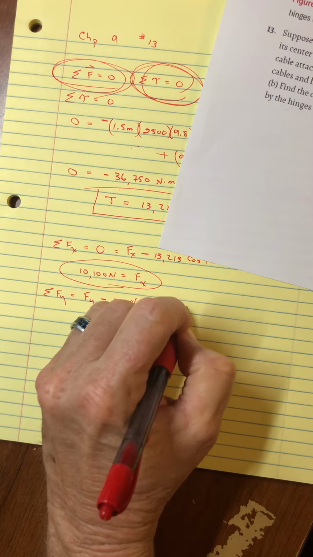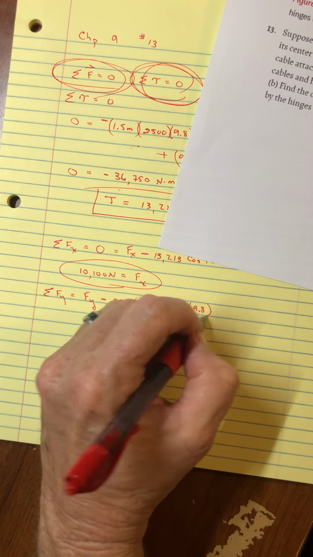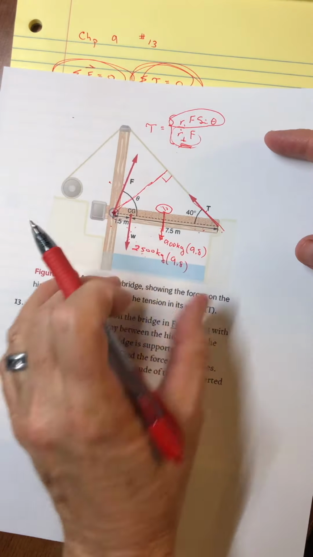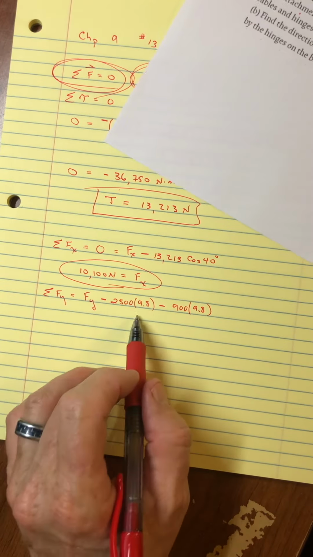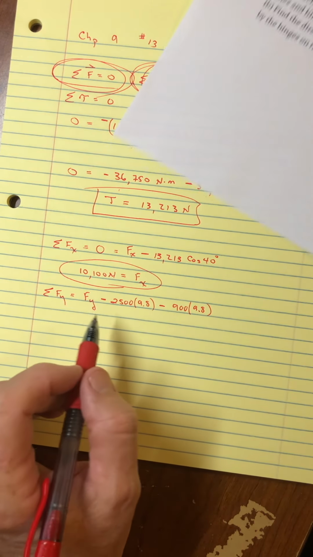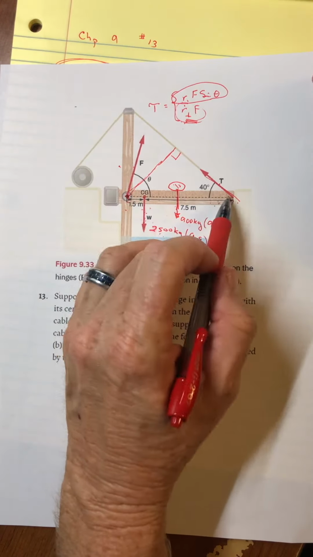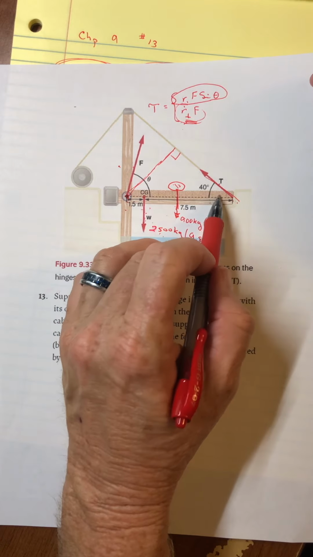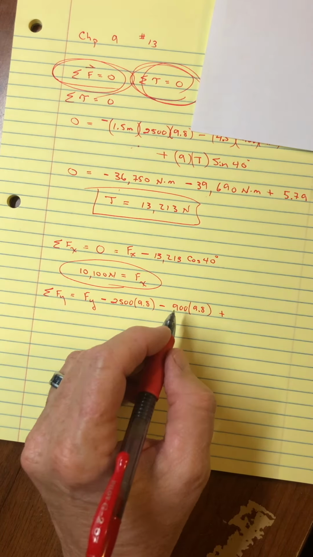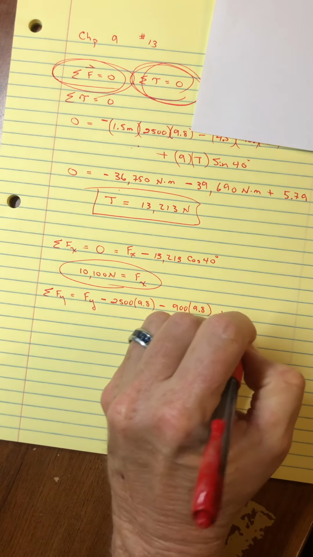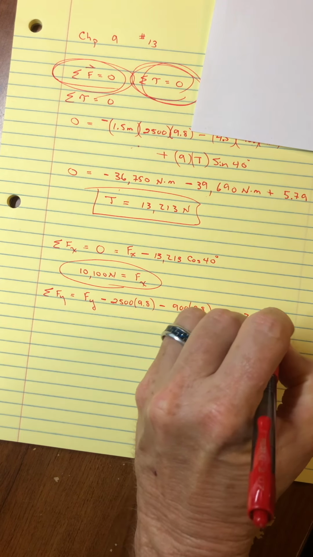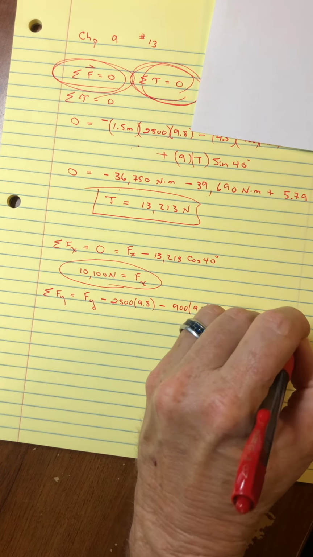The weight of the car, and so these are the two forces that have only y. I needed them here, but I didn't have them up here in the x. And then I do have a plus. The tension is lifting up a little bit. It would be the sine of 40 degrees. So it would be the 13,213 times the sine of 40 degrees.